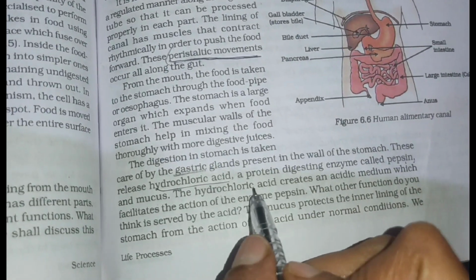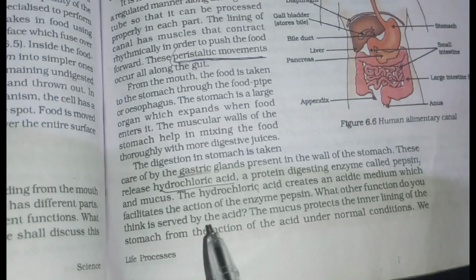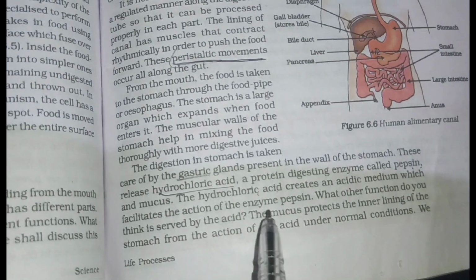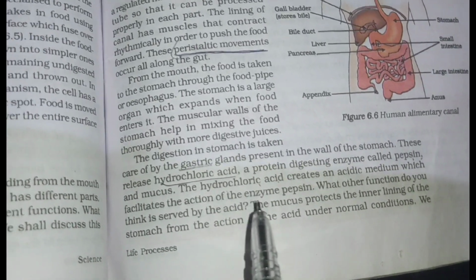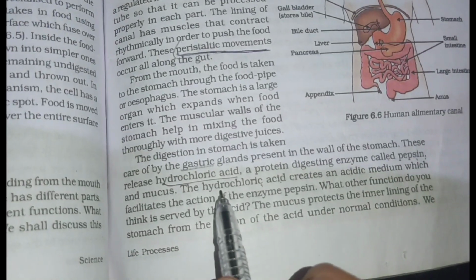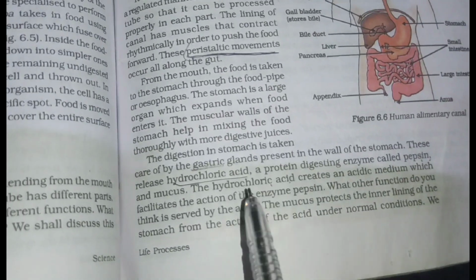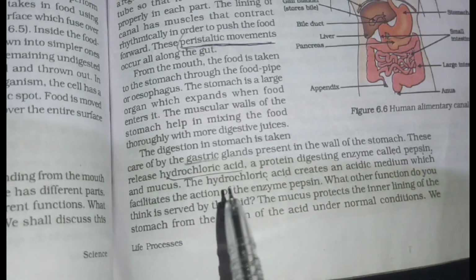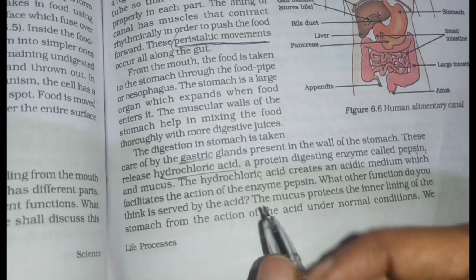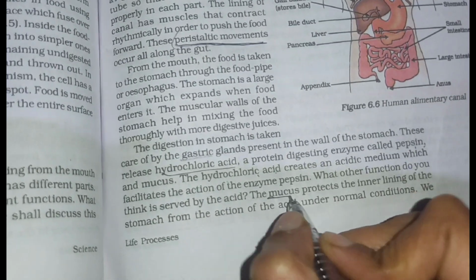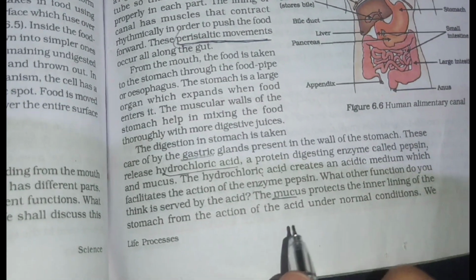Why is the hydrochloric acid released? Because it creates an acidic medium, and it facilitates the action of the enzyme pepsin. It also helps to kill the bacteria in the food and water which we eat. And the mucus protects the inner lining of the stomach from the action of this acid.